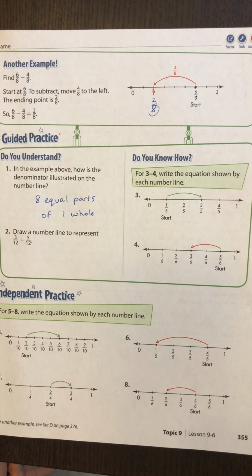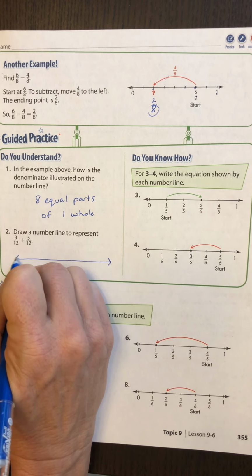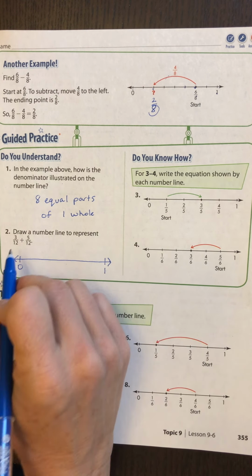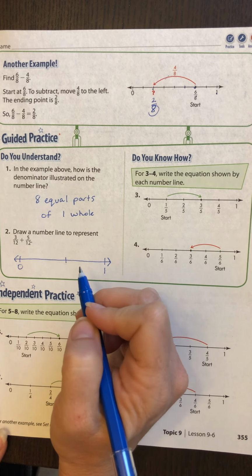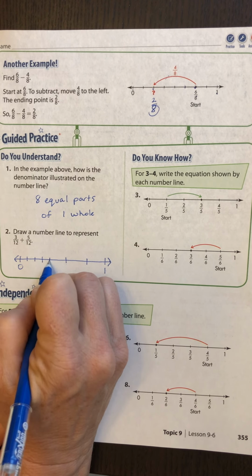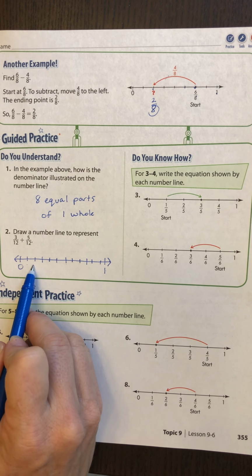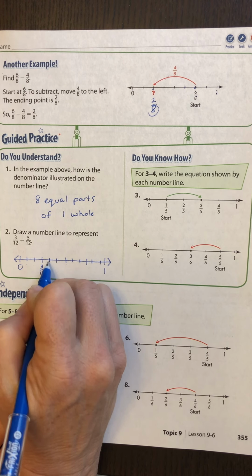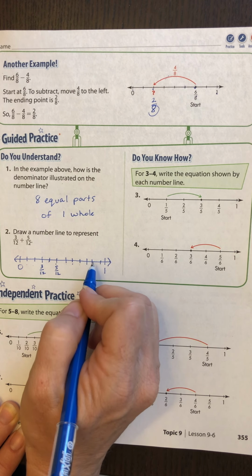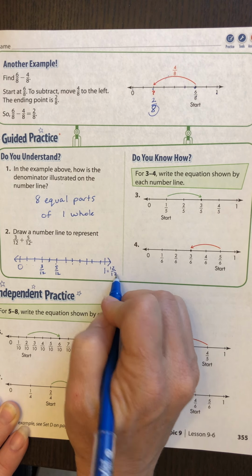All right, number 2 says draw a number line to represent 3/12 plus 5/12. Okay, so we always start with 0. This is 1 whole. We are going to be adding 12ths, so we know that we would need 12 equal parts. 1/12, 2/12, 3/12, 4/12, 5/12, 6/12, 7/12, 8/12, 9/12, 10/12, 11/12, 12/12 is our whole.